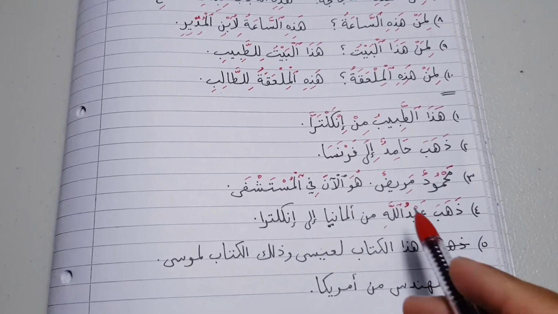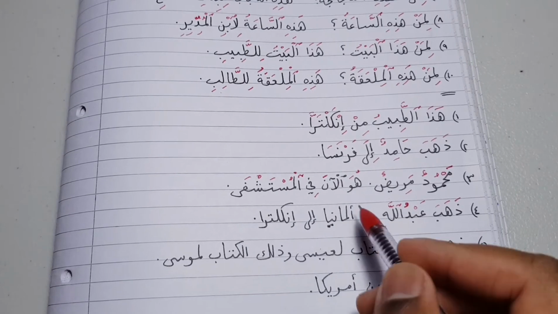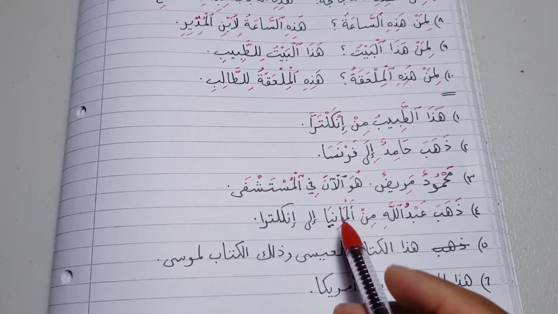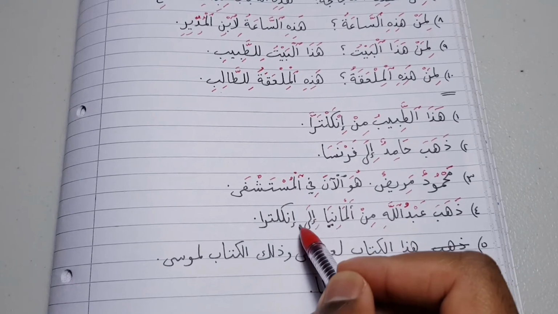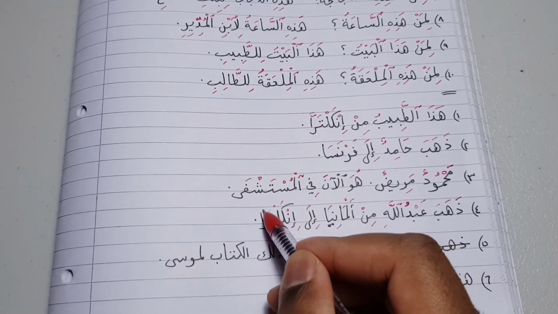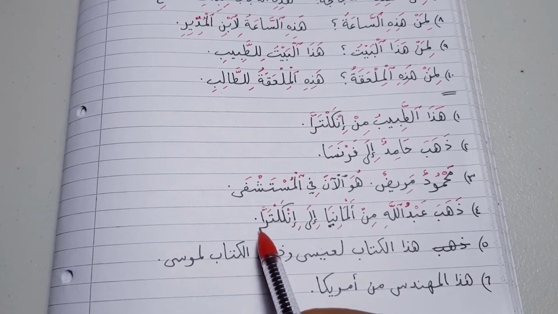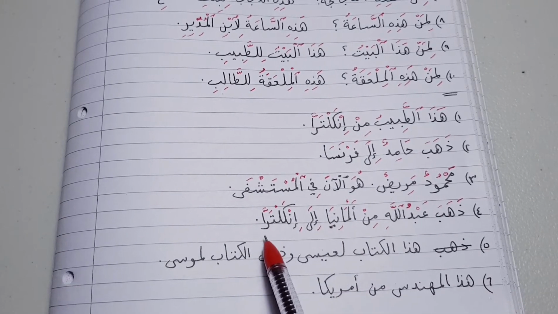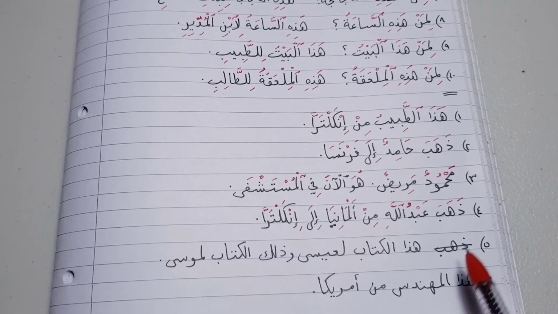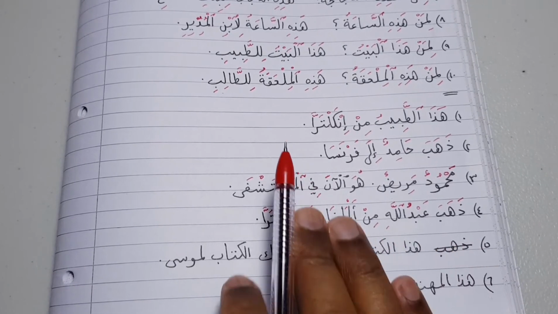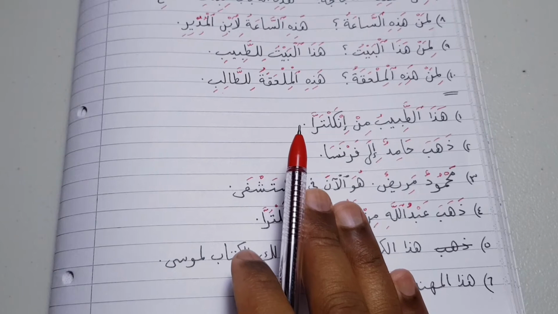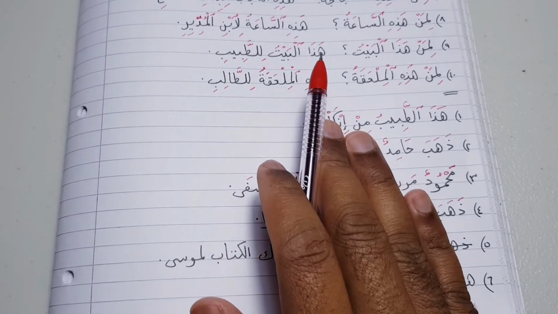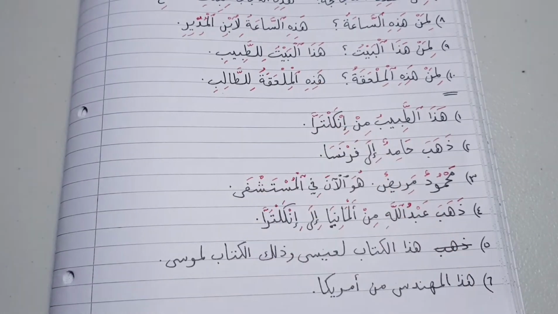Abdullahi went from Almania, from Germany, ila Inkaltarra. He went from Germany to England. طيب, jumla fi'liya. If we said ذهب Abdullah alone, the sentence is complete. If we said ذهب Hamidun alone, the sentence is complete.